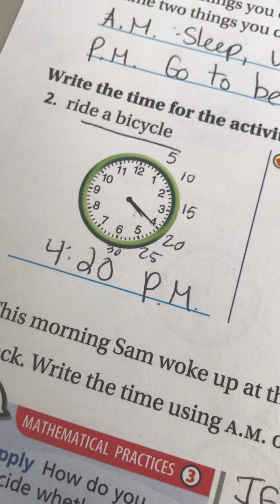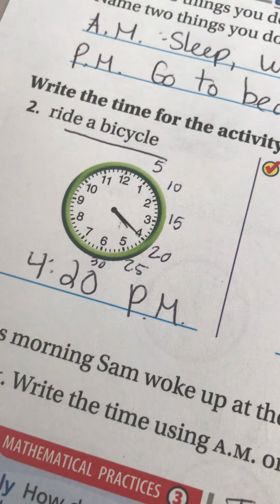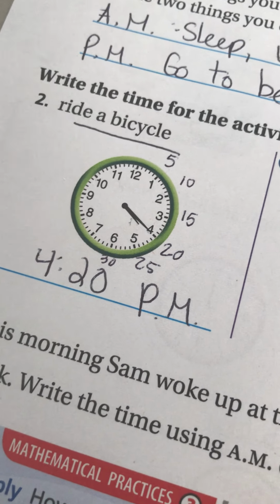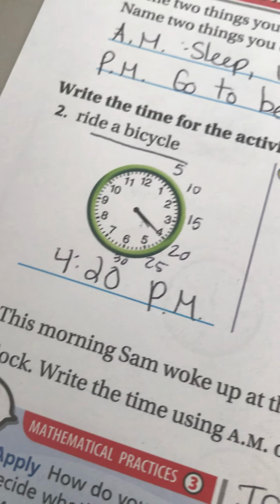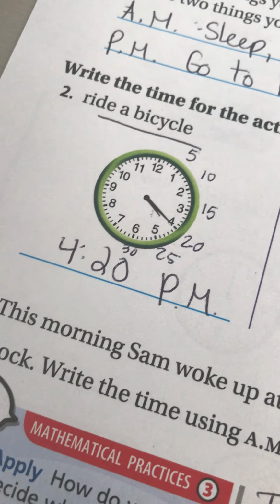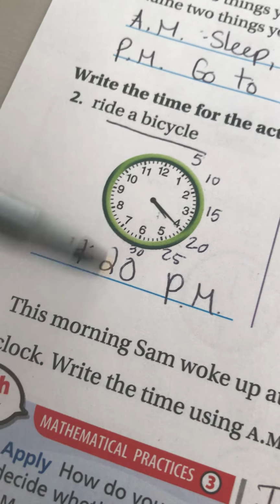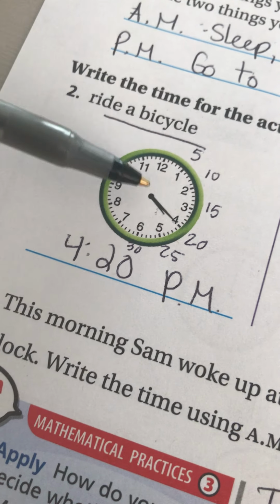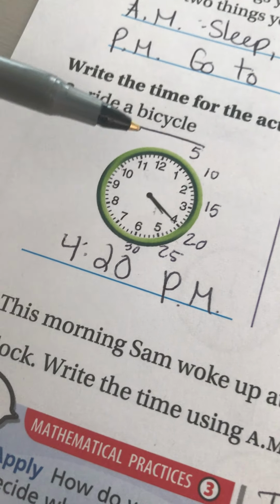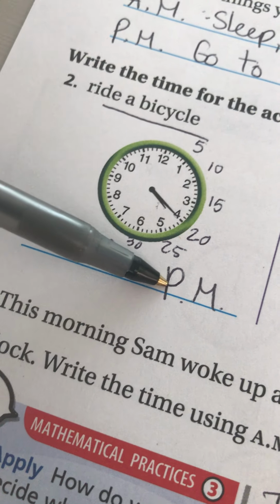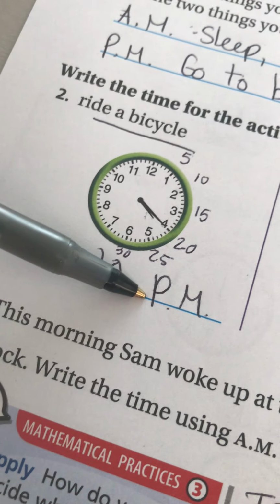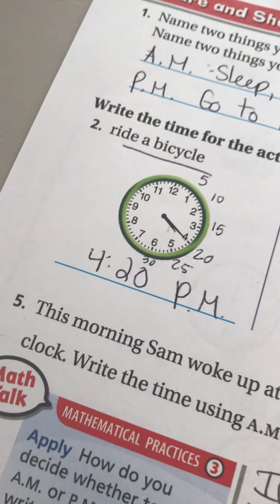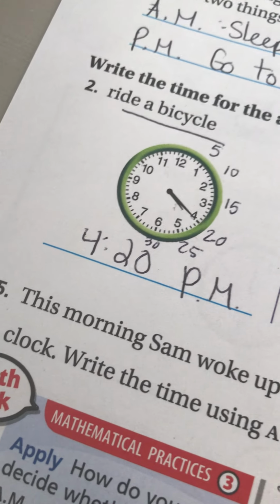You really want to not have to do that at this point. Going into 4th grade, you should be able to look at the clock and know that 1 is 5 minutes. The more practice we do at this, the easier it will be for you. So 4:20 is what the analog clock is showing, and riding a bicycle would be a PM activity. You wouldn't be doing that most likely in the early hours of the morning, so I wrote PM.